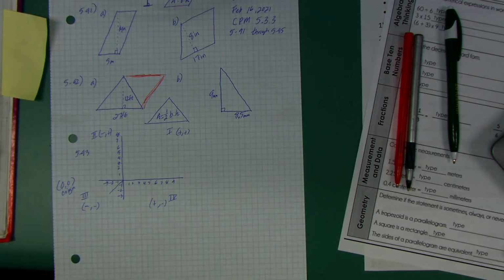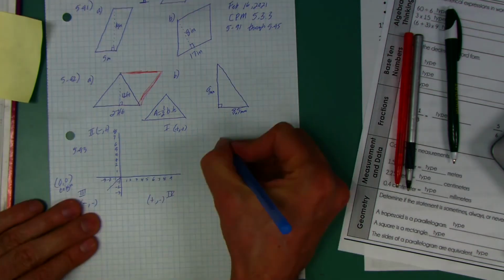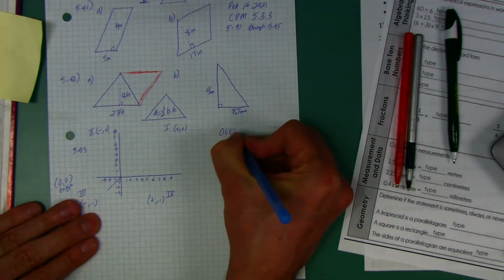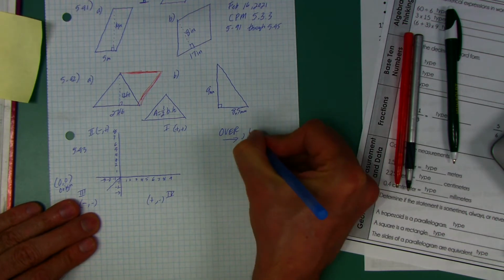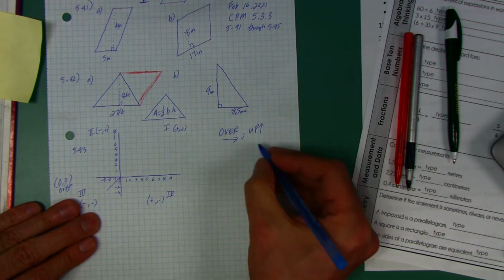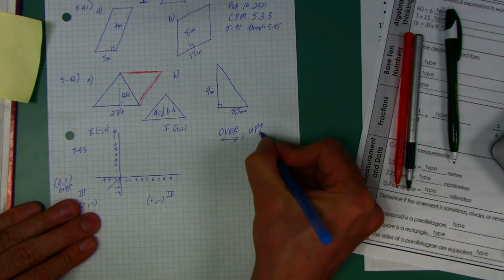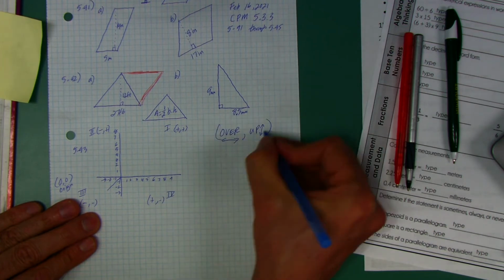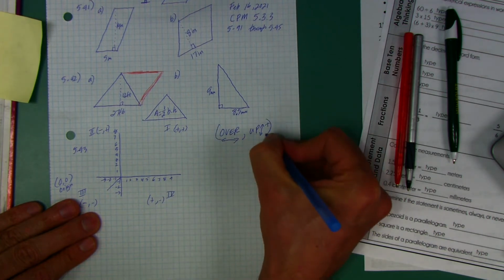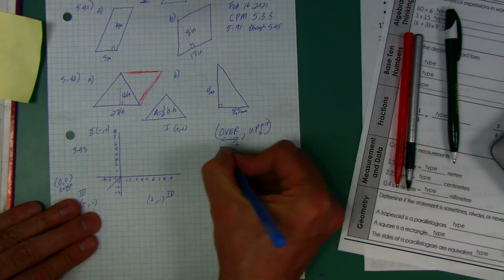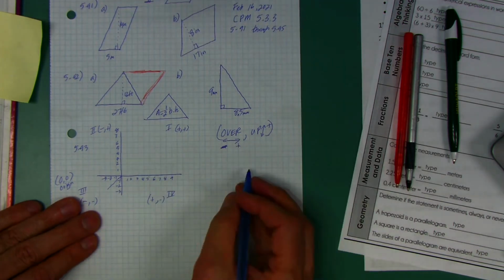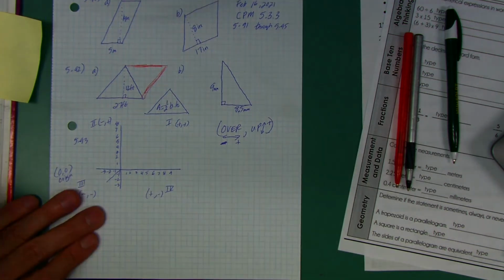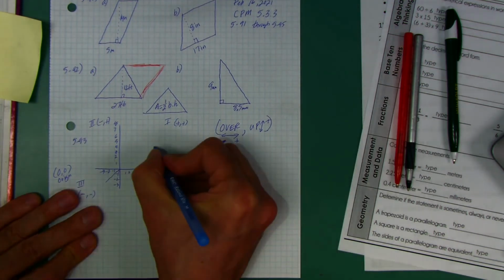Okay, get that? All right, let's plot these points, 6 and 5. Now, what do I do first? Do I go over first or up first? If you don't know, then write in big caps lock, over and up. Okay, now you can put the arrows going both ways because we're 4 quadrant now. Put a positive going up, negative going down, positive to the right, but negative to the left. Okay, over and up. Over first. So I'm going to go over 6 and up 5.